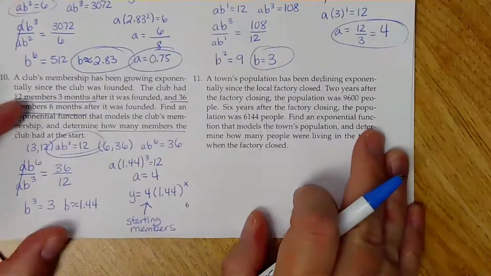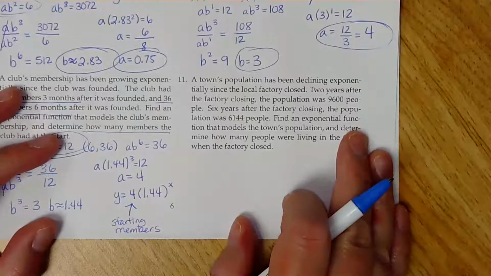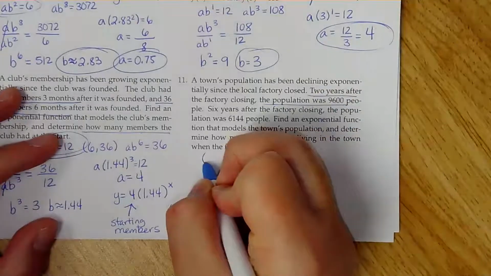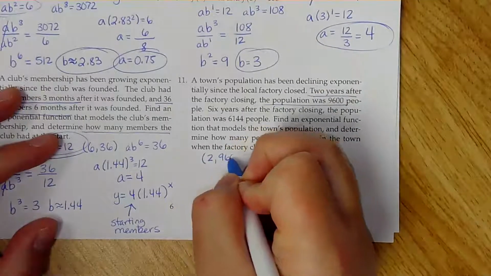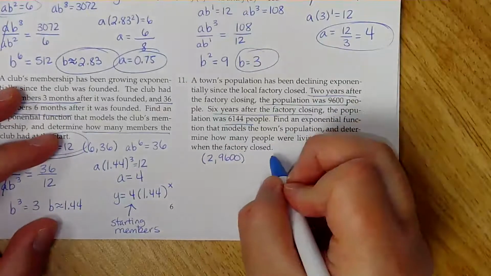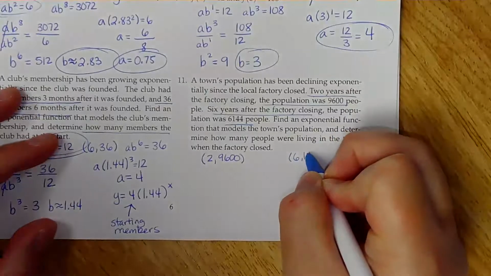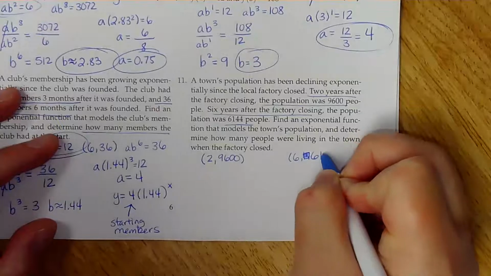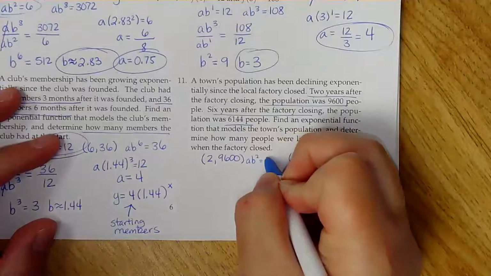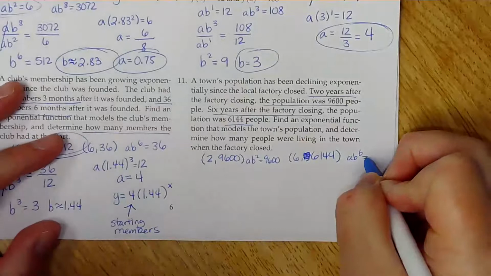All right, and then last one. So a town's population has been declining exponentially since the factory closed. 2 years after closing, the population was 9,600. So it looks like 2 comma 9,600. And 6 years after closing, we're at 6,144 people. So 6 comma 6144. There we go. So I get ab squared is 9,600, and I get ab to the 6th is 6144.